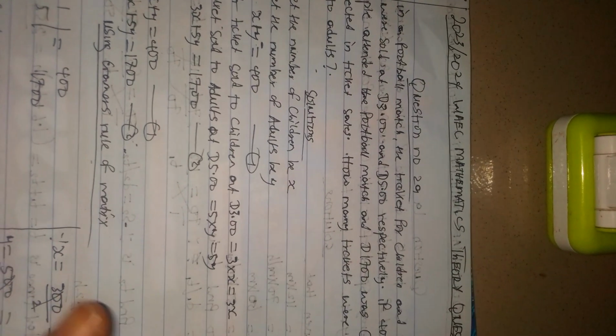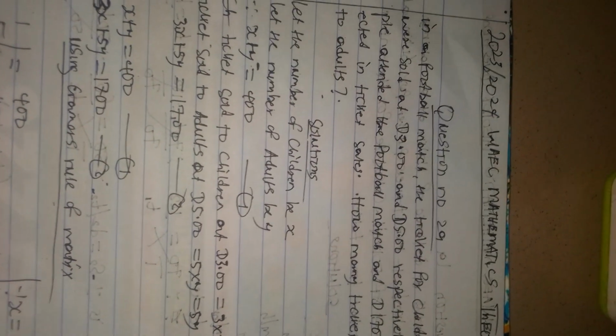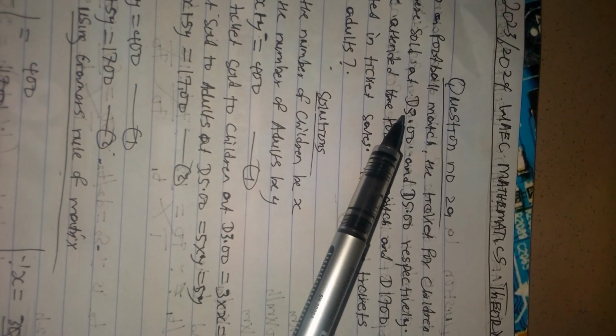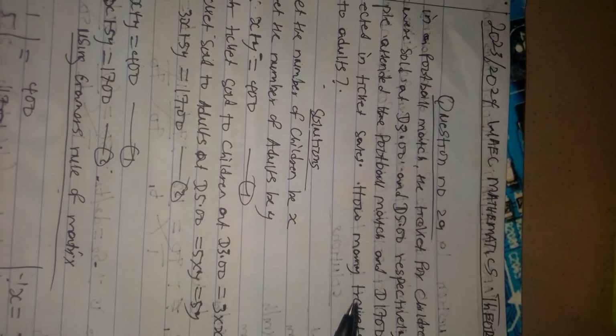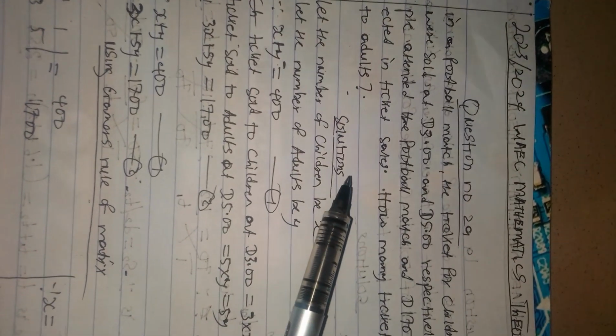This is a continuation of 2023 to 2024 WAEC mathematics theory questions. This is number 2A. It says that in a football match, the tickets for children and adults were sold at $3 and $5 respectively. If 400 people attended the football match and $1,700 was collected in ticket sales, how many tickets were sold to adults?